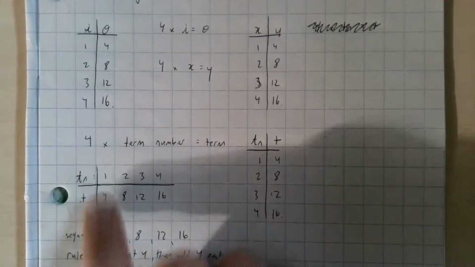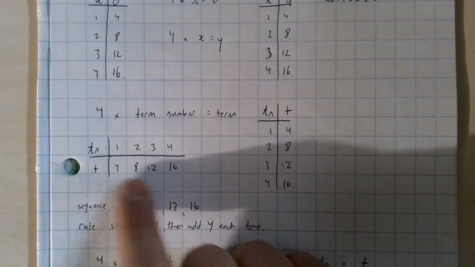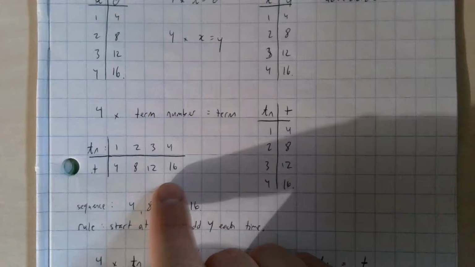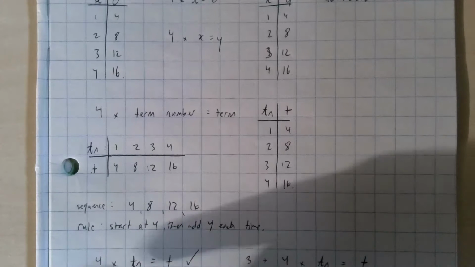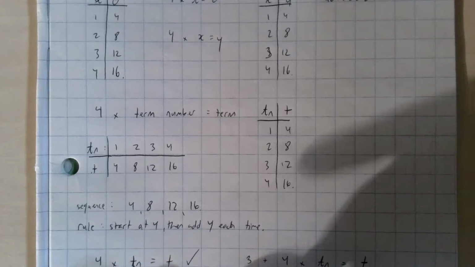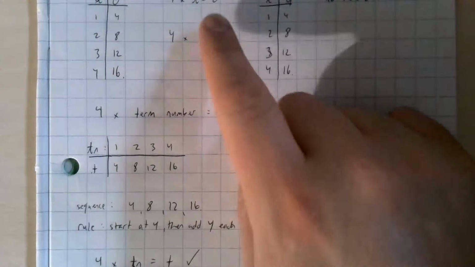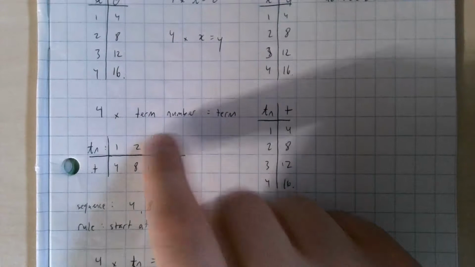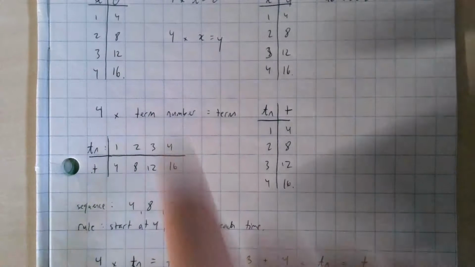All right. Now, with this formula, or with the way that this is written out, I can think of my sequence fairly easily because it's all written down pretty much like this. So my sequence is actually right here. I'm going to say, okay, this is my sequence, 4, 8, 12, 16. And then I can say, okay, well, my rule is I start at 4 and then I add 4 each time. Okay. Now that we have that figured out, this is just another way of representing these other formulas that we've done before. Term number is my input, term is my output, then I have a number that's applying or changing the term number.